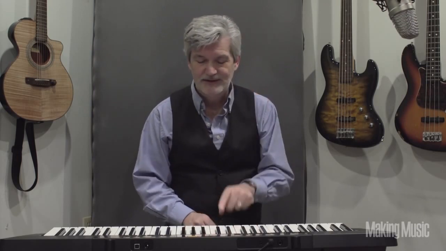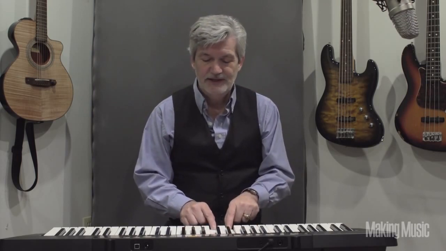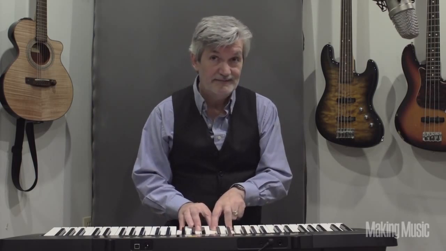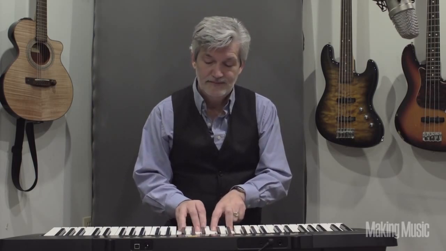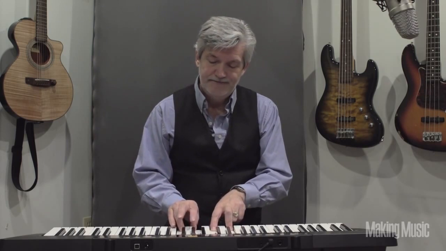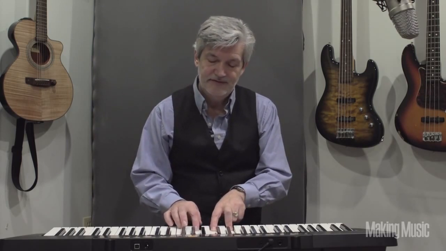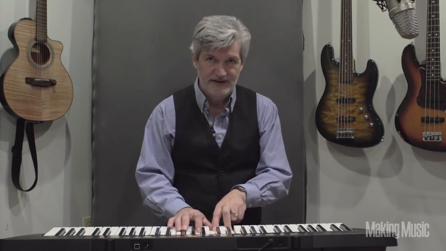Now, I'm going to explain it a whole other way that might be a little bit easier for you to comprehend. Check this out. Key of C, I'm going to play a C major chord. Remember we said this is a C major 7? Well, guess what? If you flat that 7th, that is called the dominant 7.